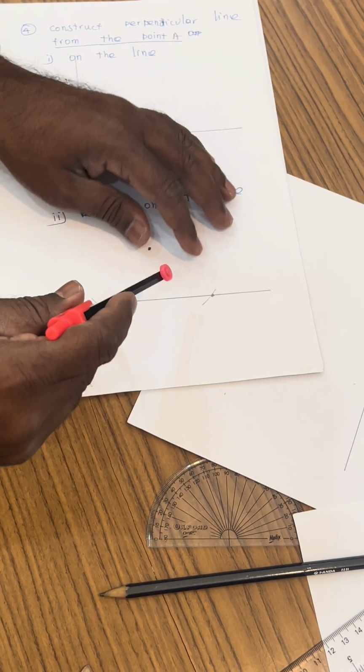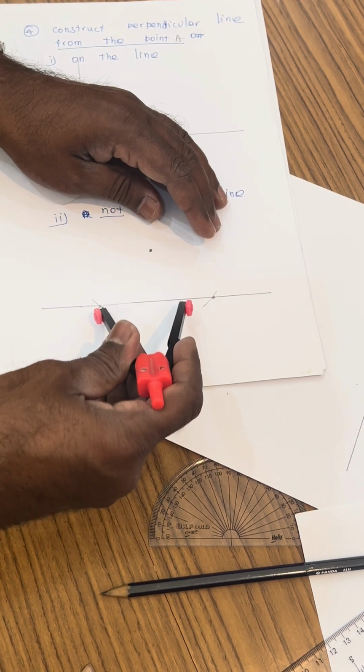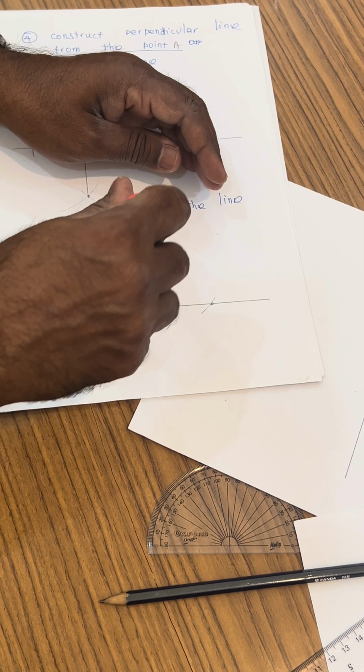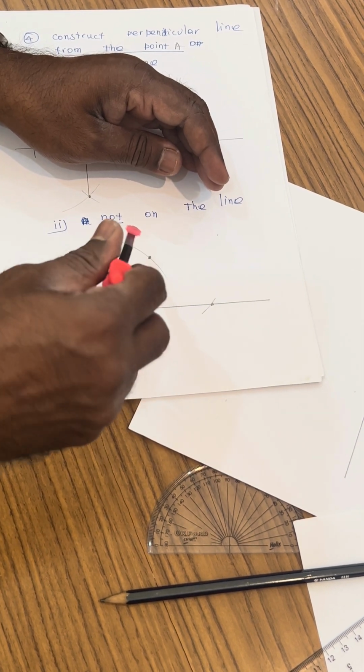Now consider again the same cases. Take more than half of the distance, construct a perpendicular.